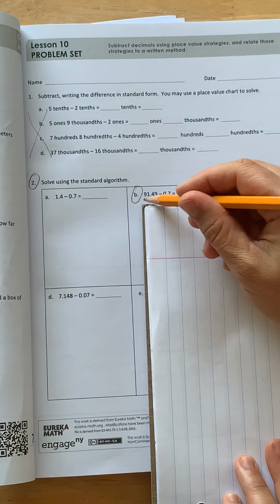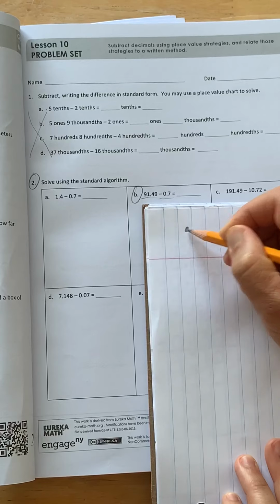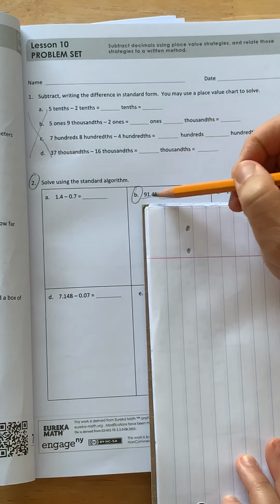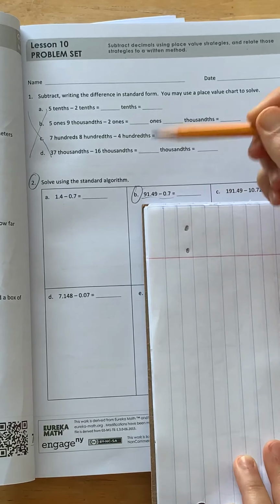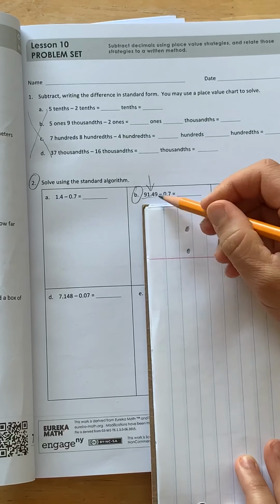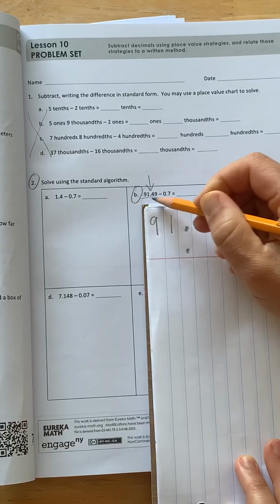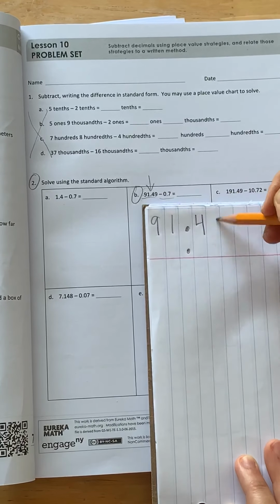So remember, there's 2 numbers. So I'm going to write 2 decimal places. I'm going to figure out which number is greater. So I can tell this number is larger. That one's going to go on top. The 1 goes right next to the decimal, the 9 in front of it. On the other side, the 4 and the 9.